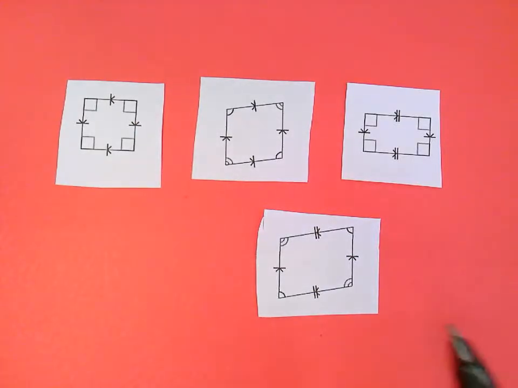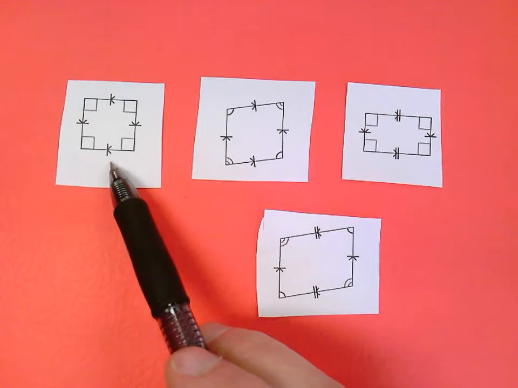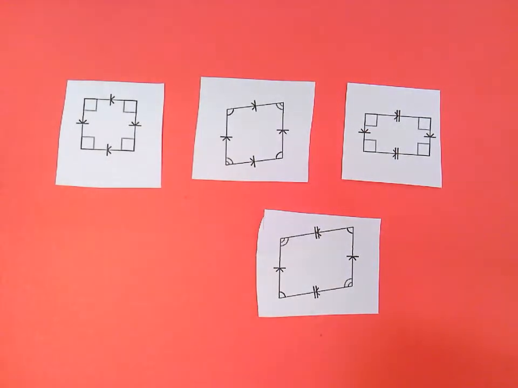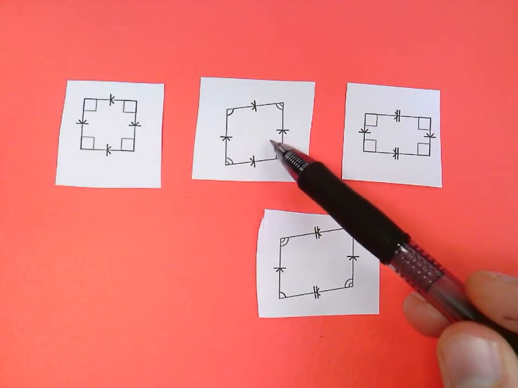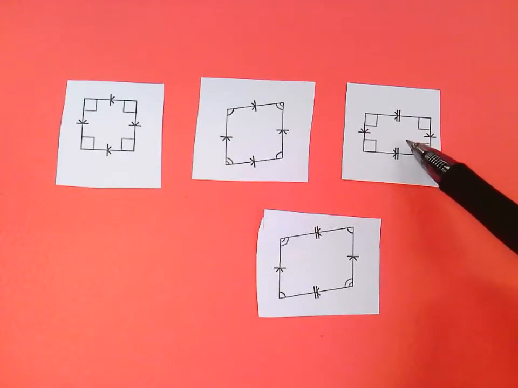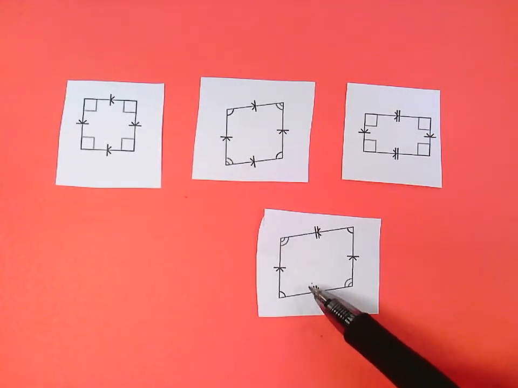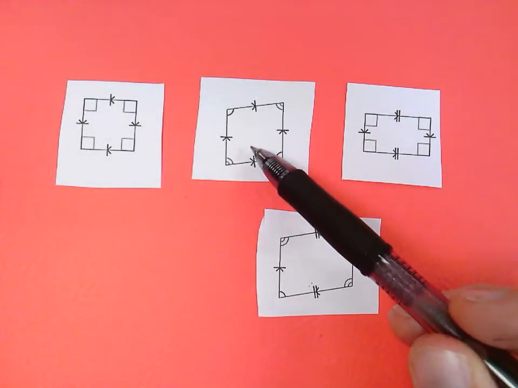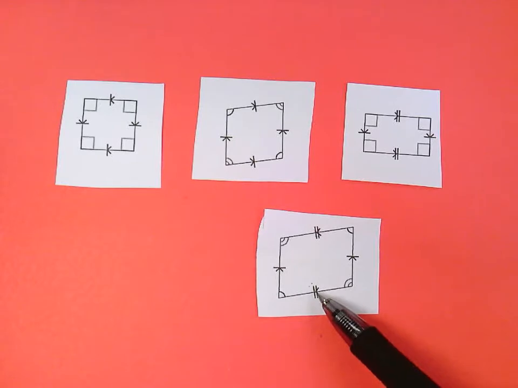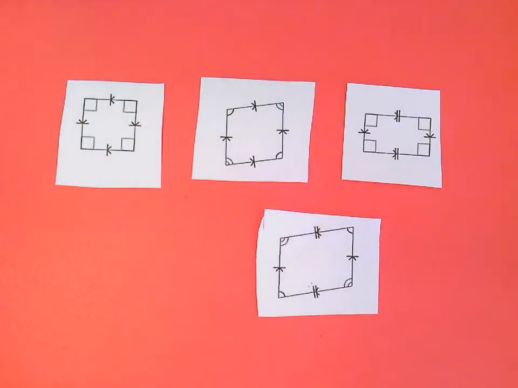Now, all squares are parallelograms, all rhombuses are parallelograms, and all rectangles are parallelograms, but not all parallelograms are squares, not all parallelograms are rhombuses, and not all parallelograms are rectangles.